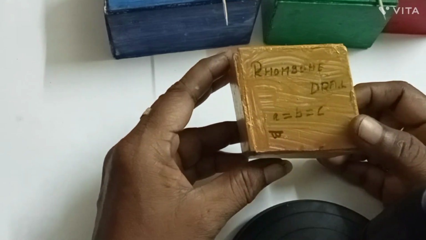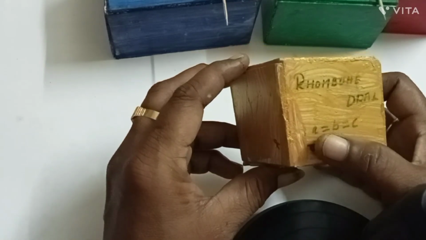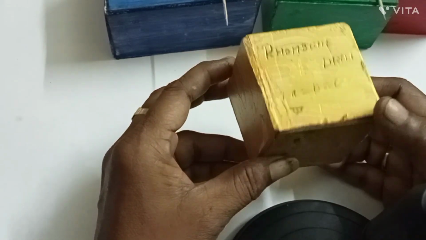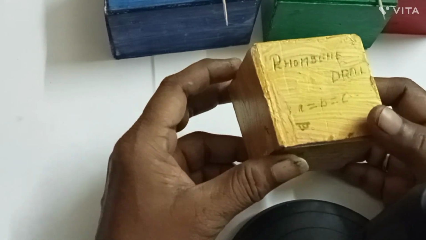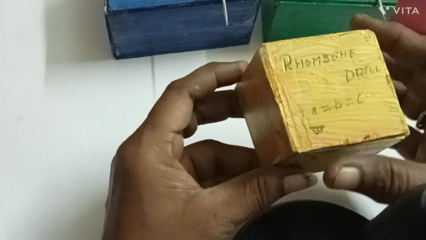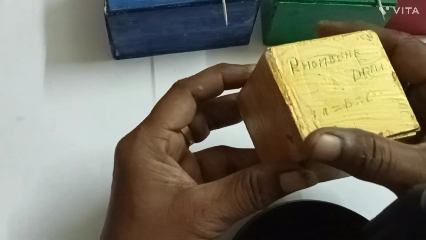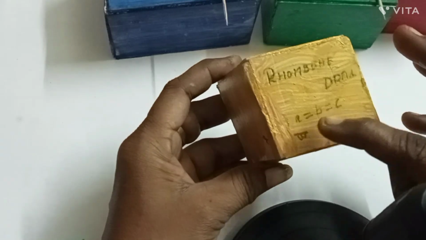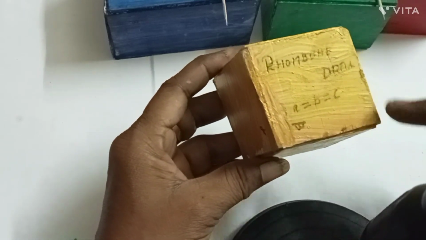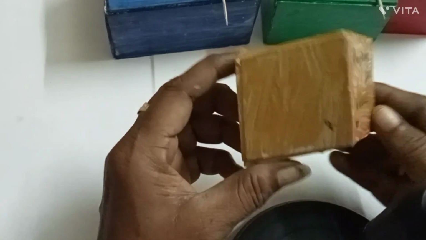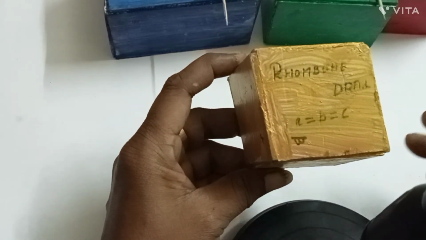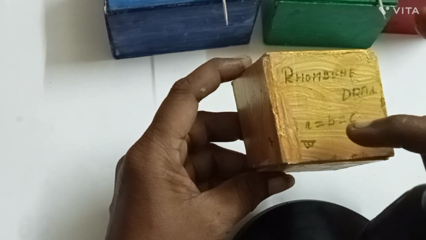Now let's see about a rhombohedral. So in rhombohedral, all the sides are again equal. A rhombohedral is also known as trigonal. It's just like a cube, just that it is distorted. Okay, so the sides will be equal, but the angle will not be equal to 90 degree.